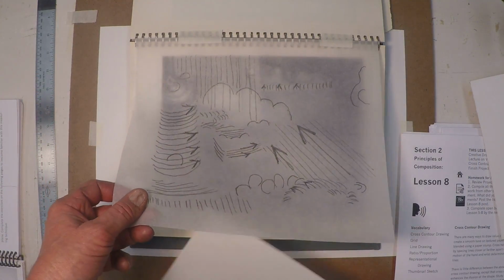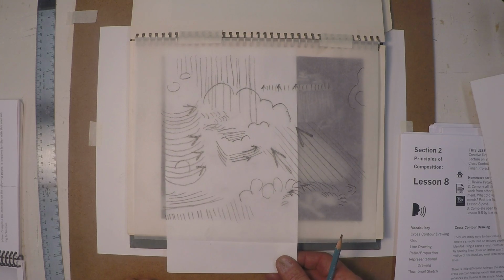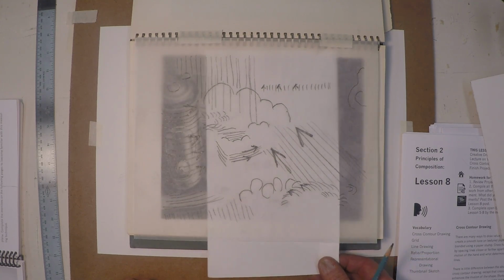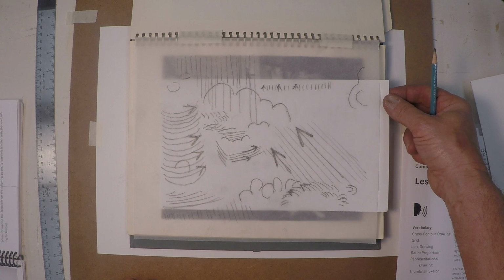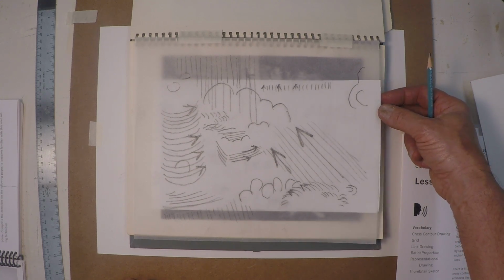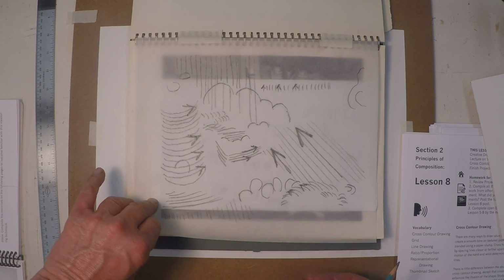So what you can see in here then, in representational drawing, is that cross contour drawing and some of the things that you already know about with repetition of shapes and size relationships all help to make a compositional drawing better.